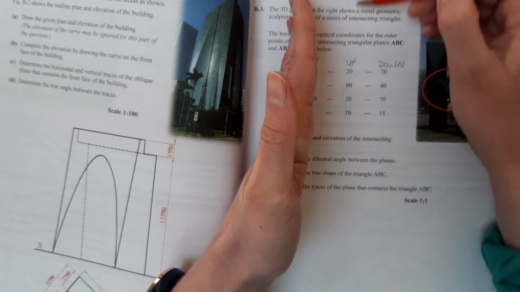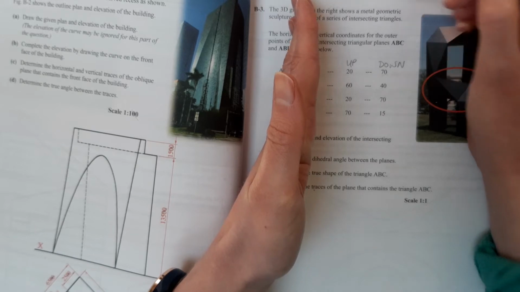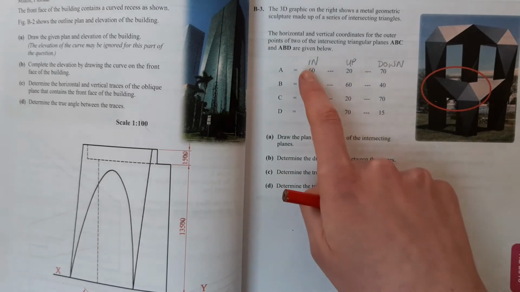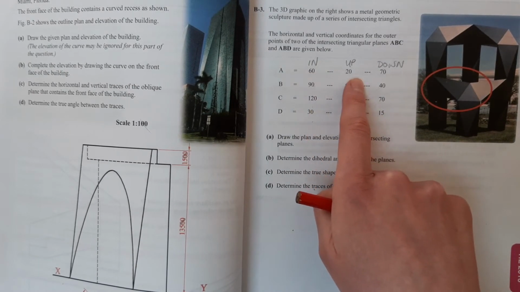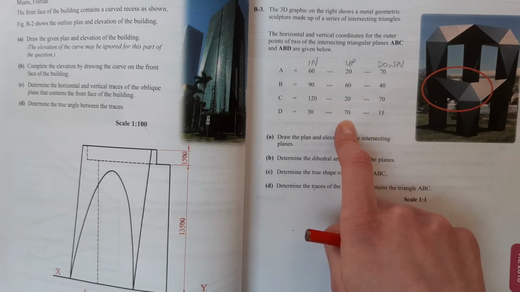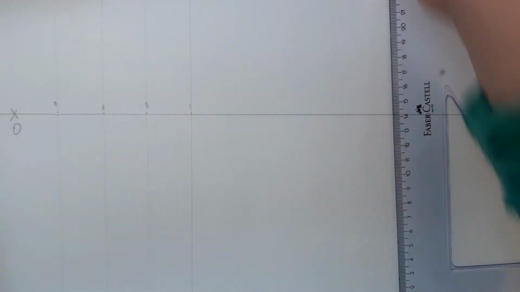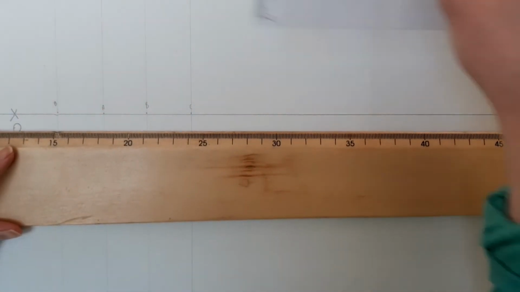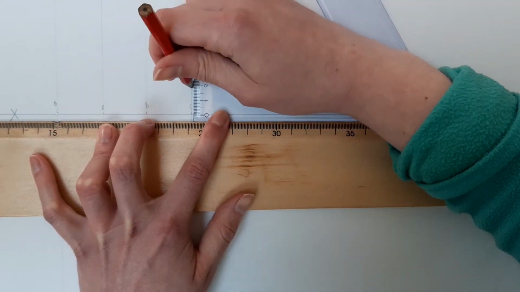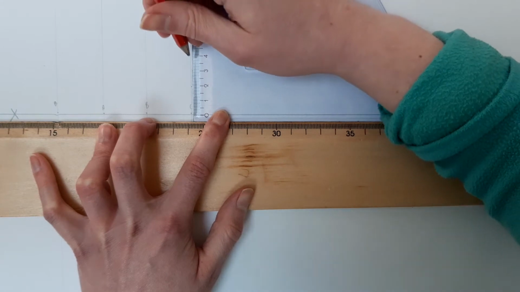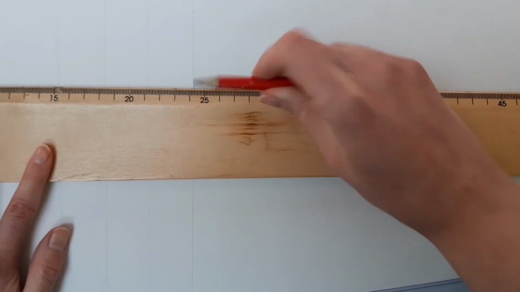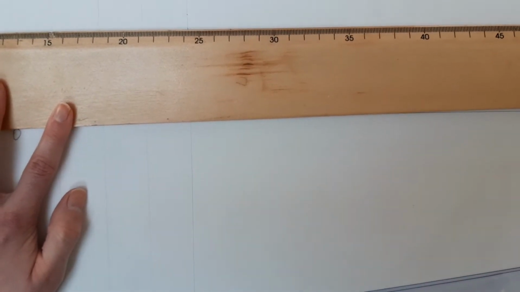I'm now going to have to measure up 20, 60, 20, 70 and down 70, 40, 70, 15. So I'm going to measure 20 at the 60 point at A, 60 at B, 20 at C, and 70 at D. So A, first of all, was 20. A and C is 20. So if I measure it once, the 20, and then I measure the 60 and the 70 at the same time, and I just bring these points across the page, it's a little bit easier.